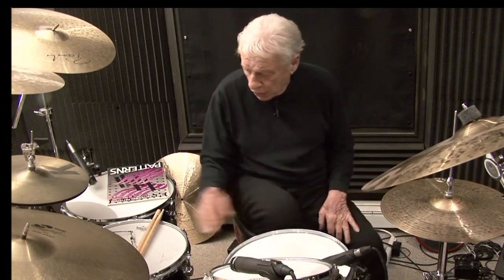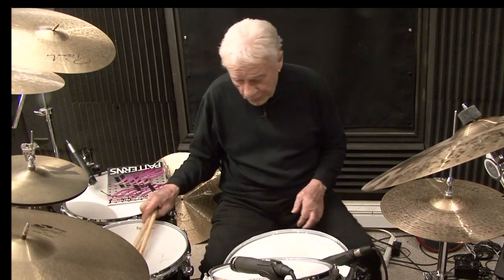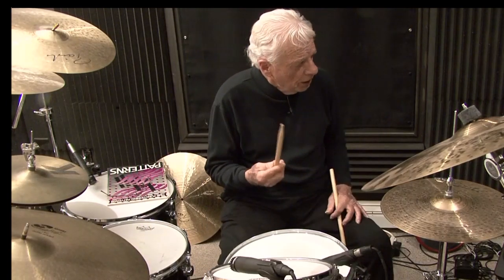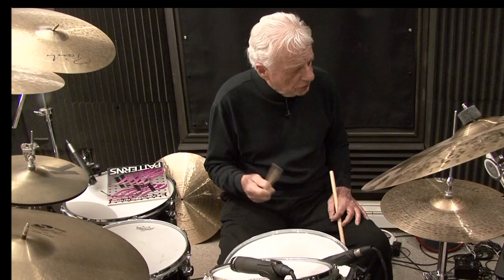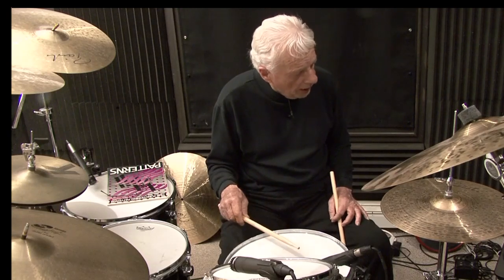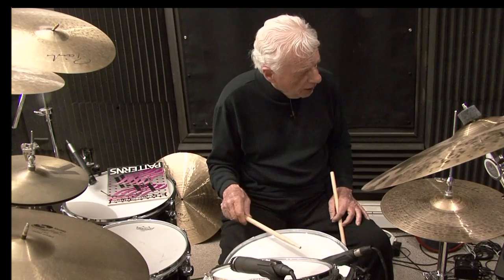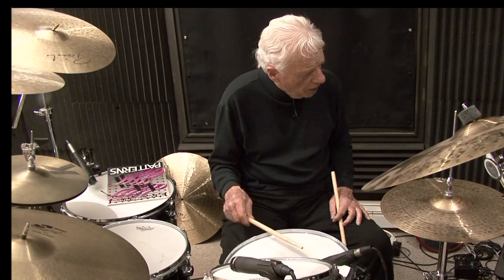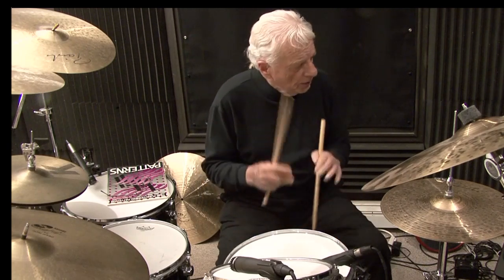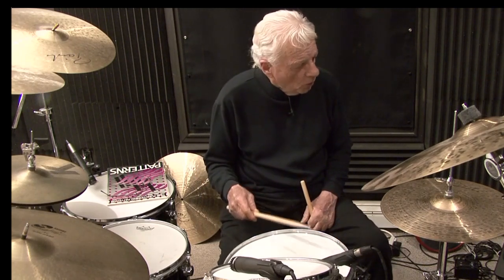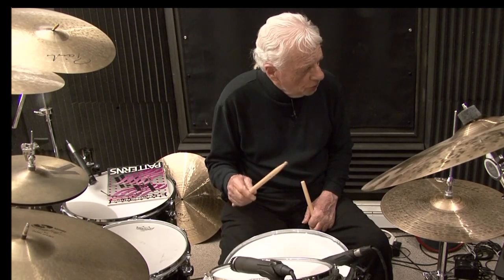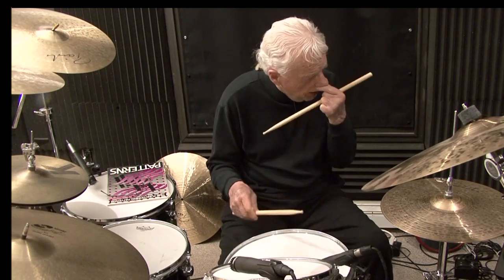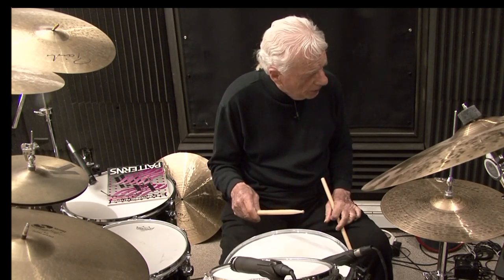So what we're going to do, I'm going to take the first part of the triplet, and I'm going to use my right hand, just the first note of each triplet. 1 and the, 2 and the, 3 and the, 4 and the. The second part of the triplet, which is the and of the triplet, 1 and 2 and 3 and 4 and.